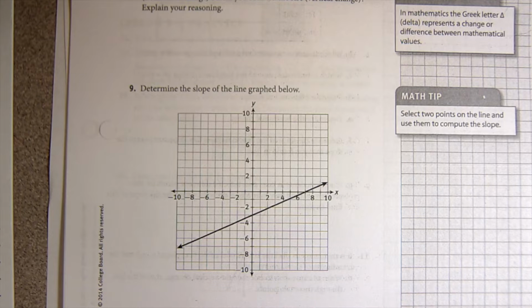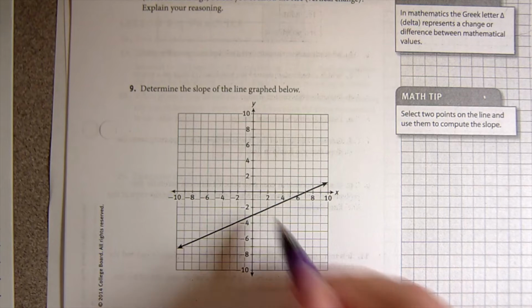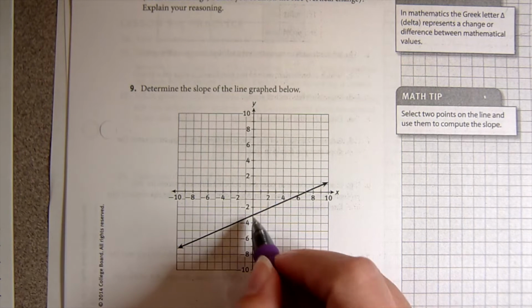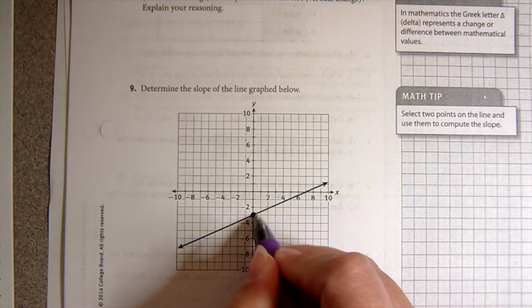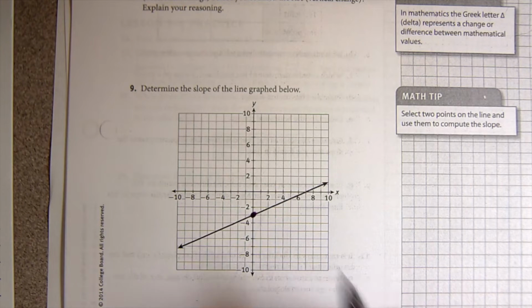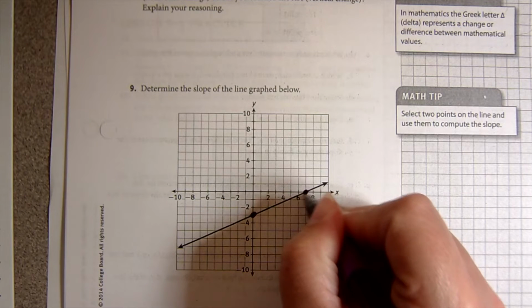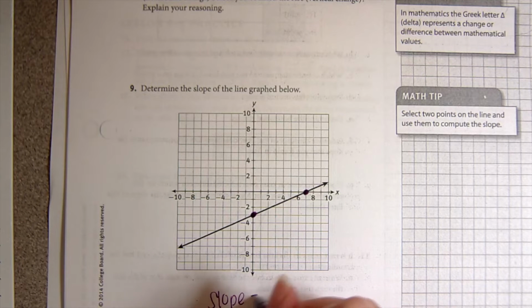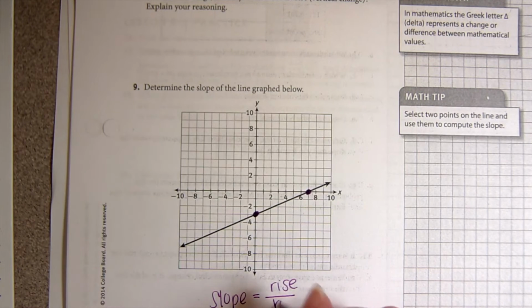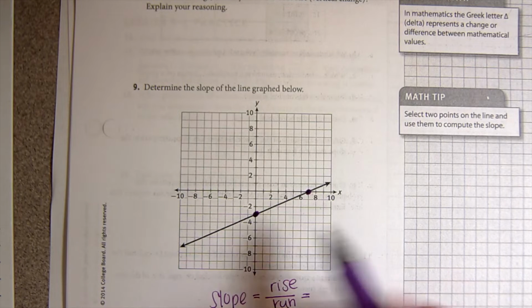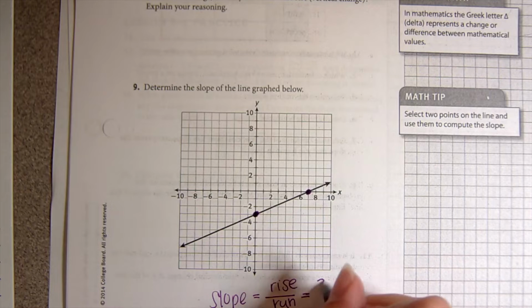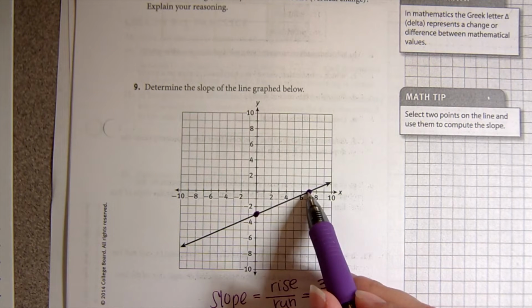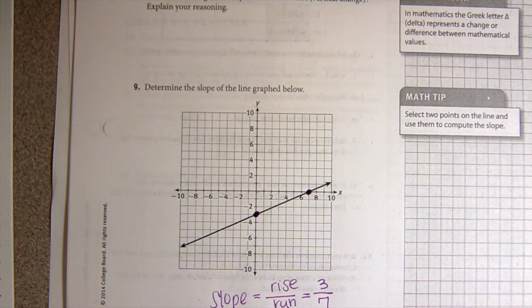The only thing you want to make sure is that you're picking what we call pretty points. You want points that are easy. They're crossing exactly in a spot. They're not in between lines. So I'm going to pick this one right here as my first point. And then I'm also going to pick this point over here. So to find the slope, I need to find the rise over the run. So what is the rise? 3. It goes up 3. And what is the run? 7. So the slope is 3/7.